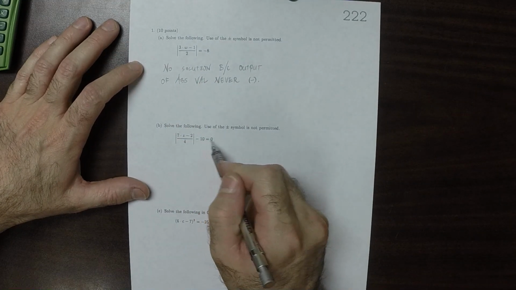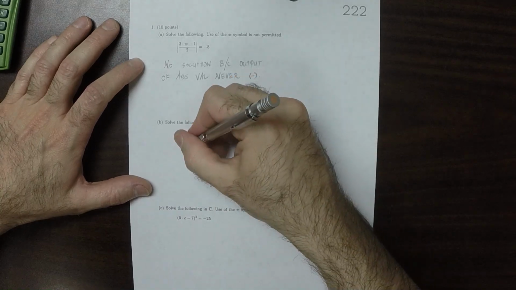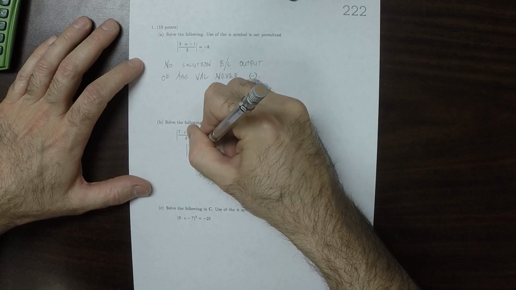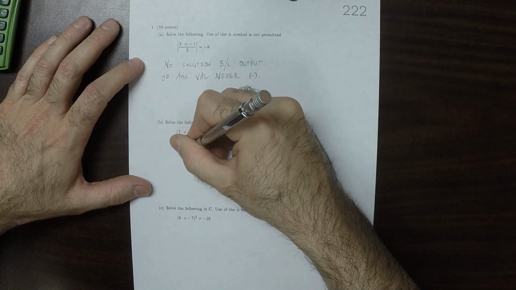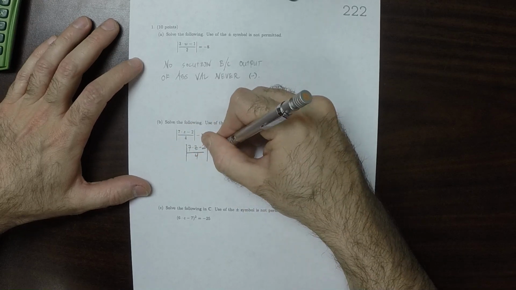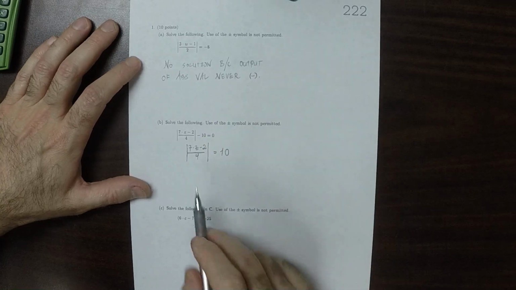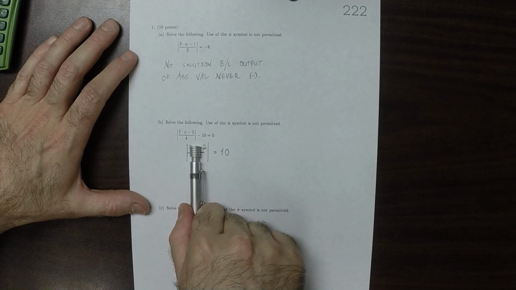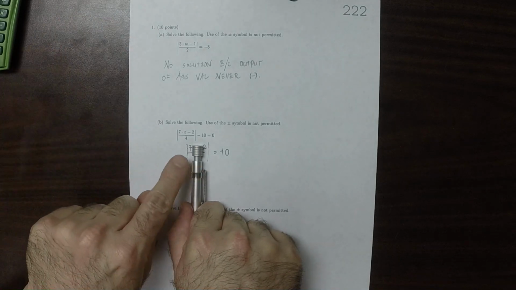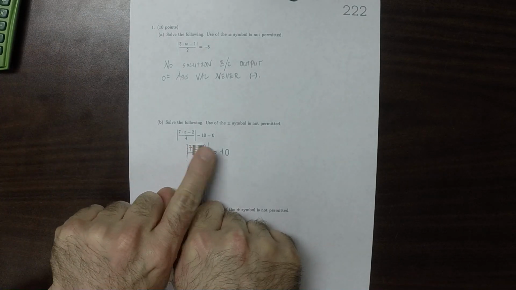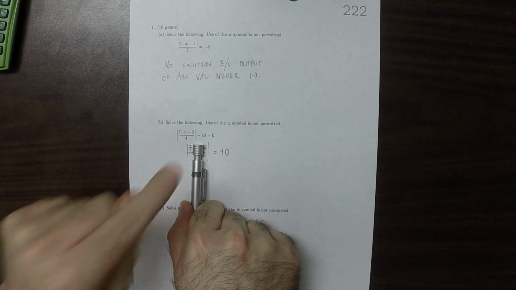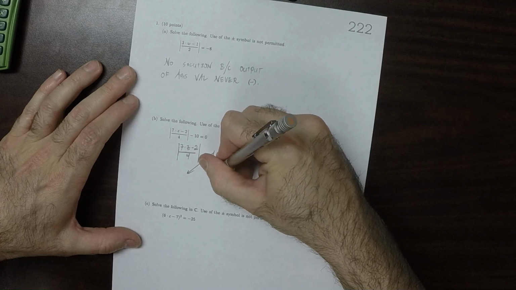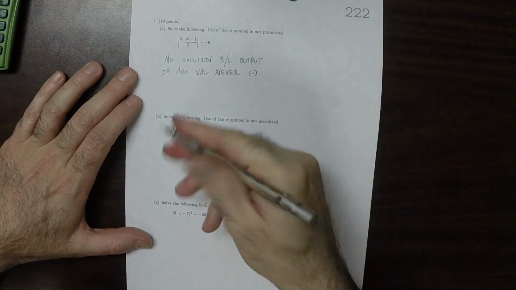For this one, let's get the 10 over there and see what it looks like after we do that. So |(7z minus 2)/4| is equal to 10. Is this the kind of absolute value equation that's satisfiable? It is, because you're asking what could I put inside of that absolute value so that 10 would come out? Well, either a 10 or a -10 would work. So the possibilities split.